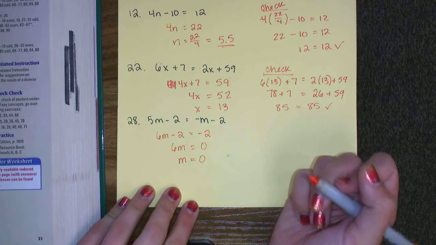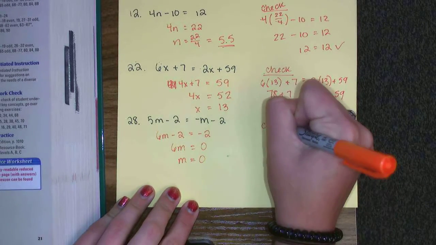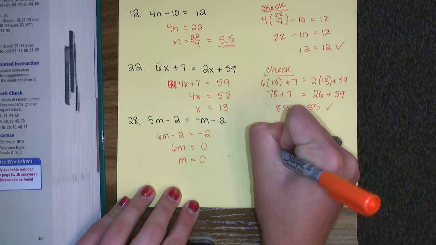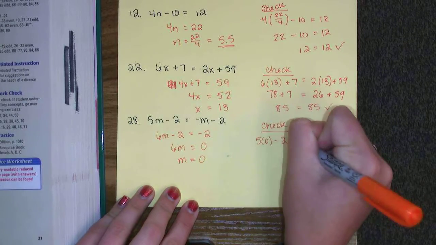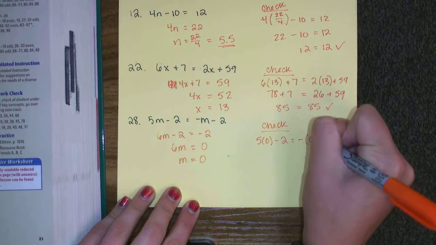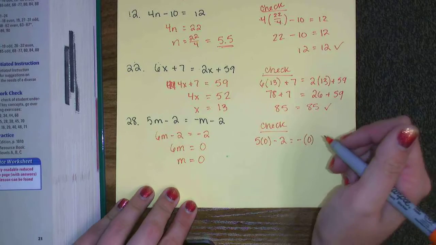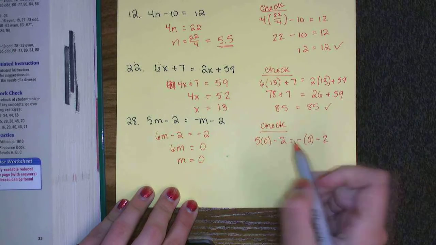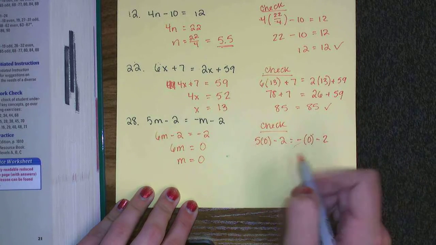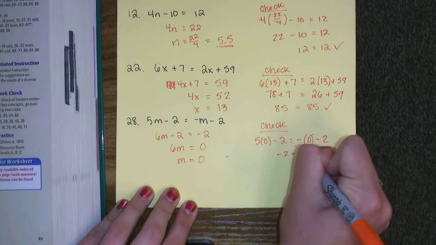Now I have to plug it back in. So I have 5 times 0 minus 2 is equal to negative. Now m is 0, so obviously I know 0 is not negative, but I'm just plugging it in as is. Minus 2, that's 0, so I end up with negative 2 is equal to negative 2, and I'm done.